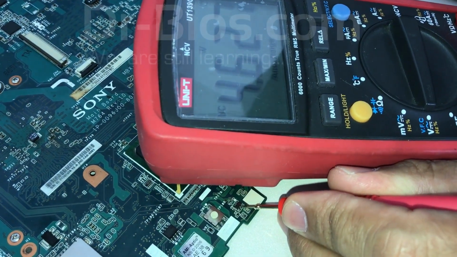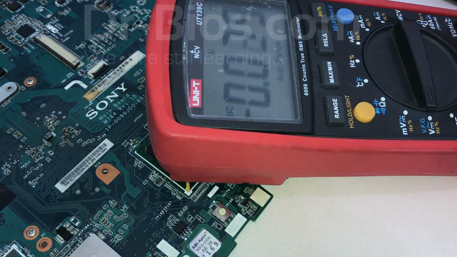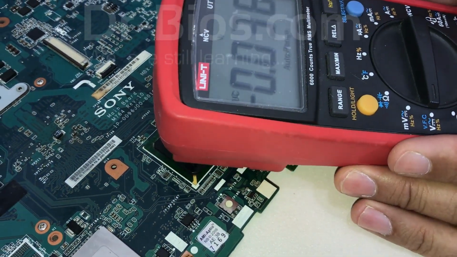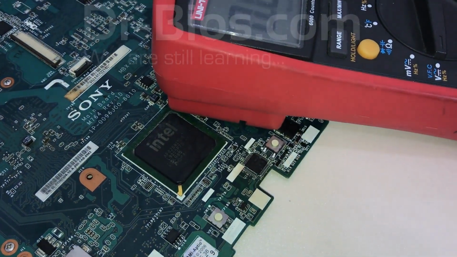As you see, 4.6 volt is present. It is the 5 analog voltage of the audio IC. Voltage problem of U18 IC is solved.